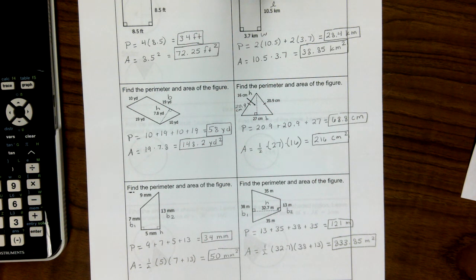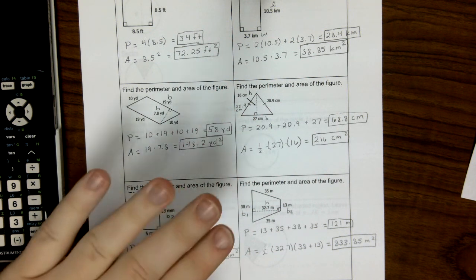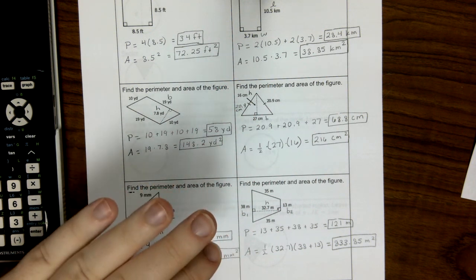So now remember, this is just part 1 video of polygons. Part 2 will also be posted, and that's all about circles. You've got to watch both videos. Okay? So if you're confused about this part of the homework, please let me know. And make sure you watch the other part.